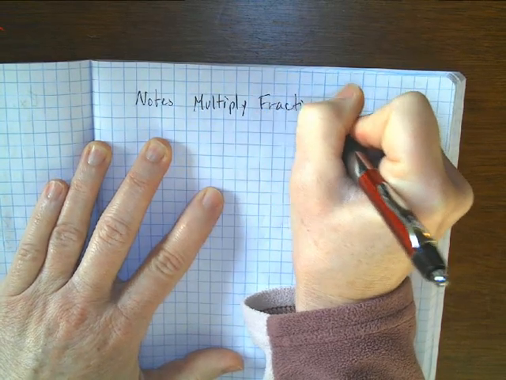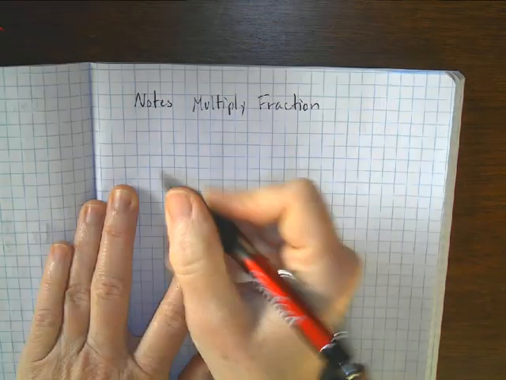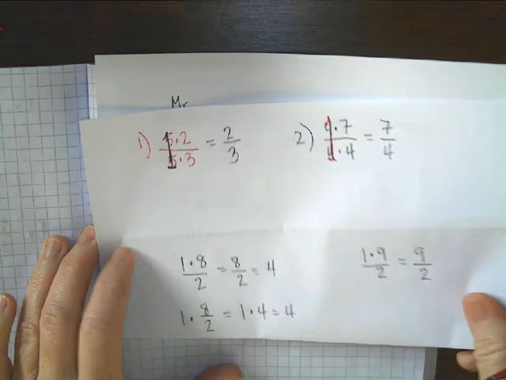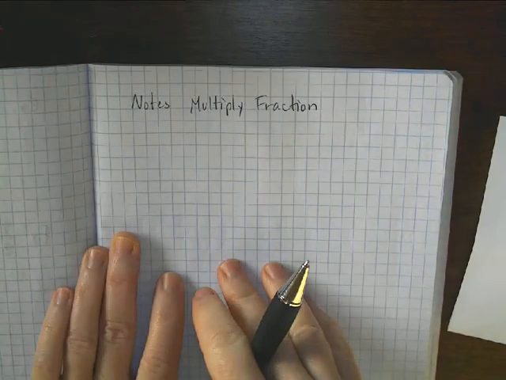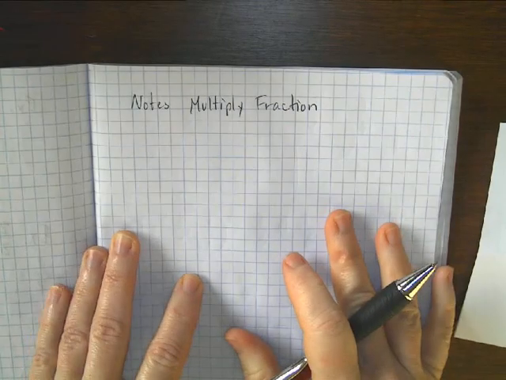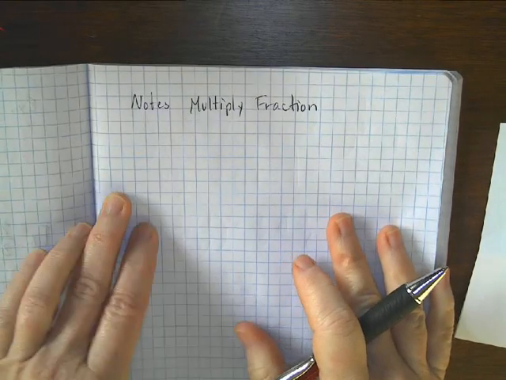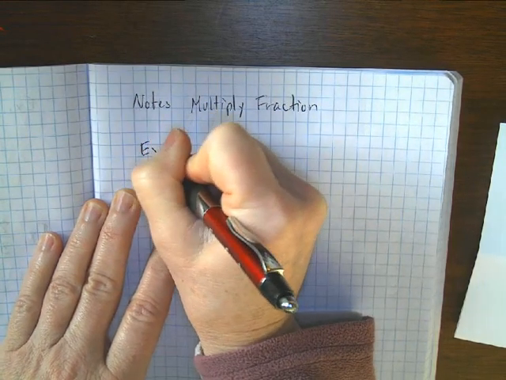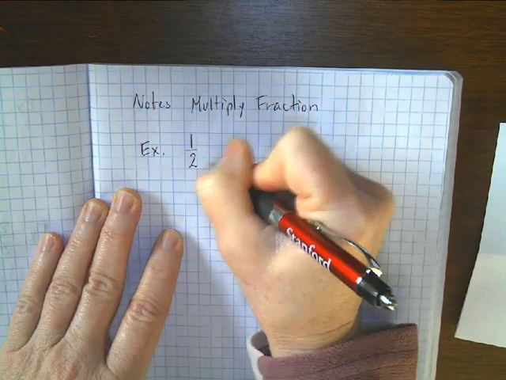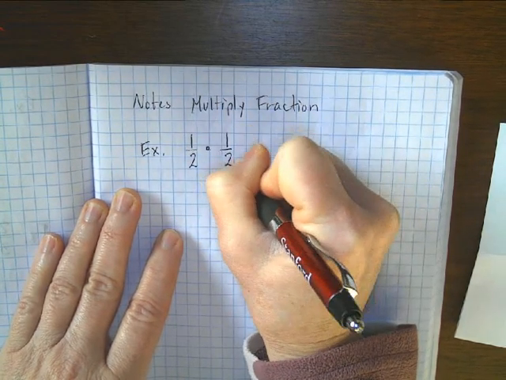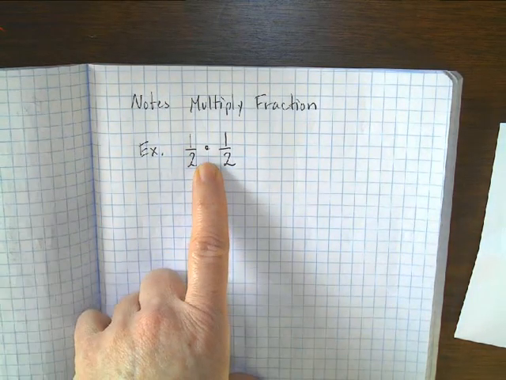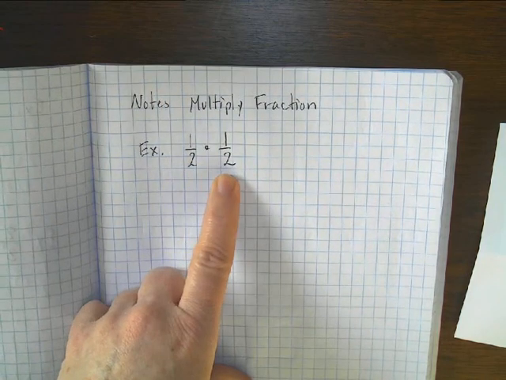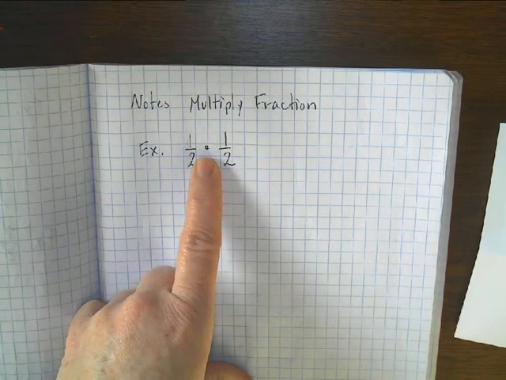Okay, so we've already done 1/2 times a whole number, right? Oops, where's my warm-up? I didn't write them down. Okay, we've already multiplied a fraction times a whole number, but what if we multiply a fraction times a fraction? So what if we do, for example, 1/2 times 1/2? Okay, so remember, if we're doing multiplication, this is half a group of a half. Okay, we can rewrite the multiplication sign as of.